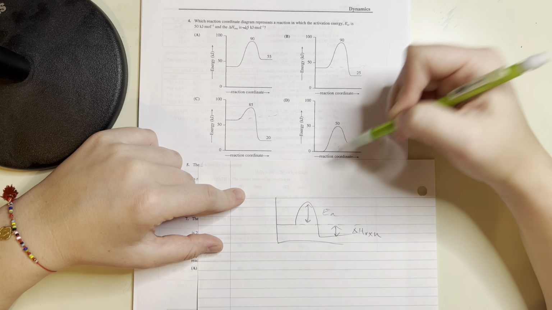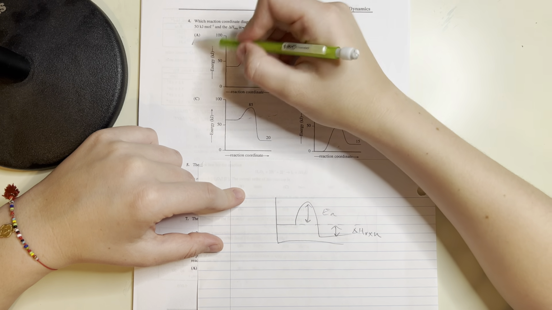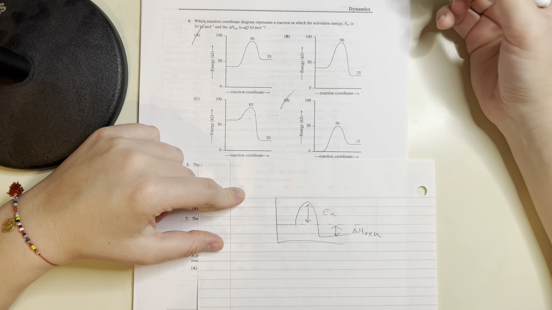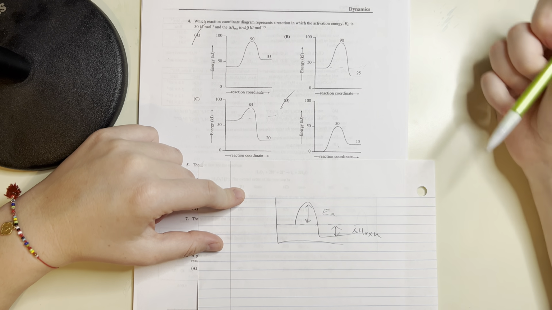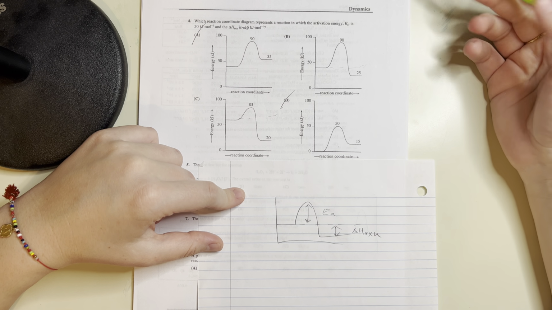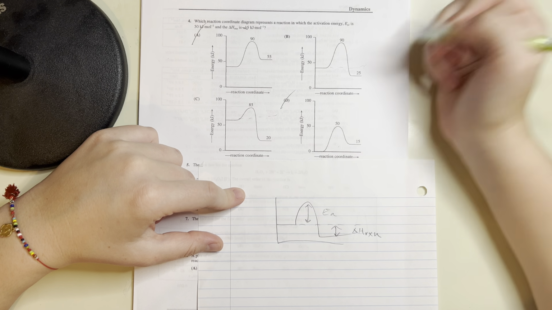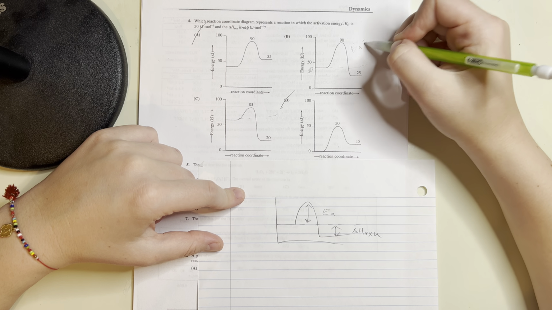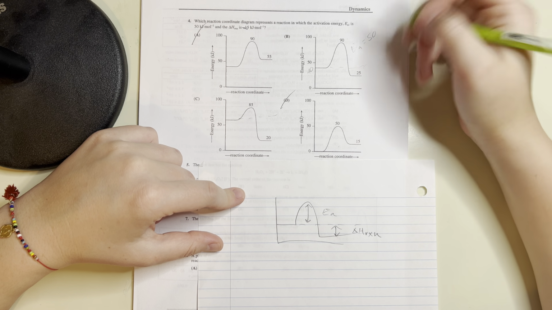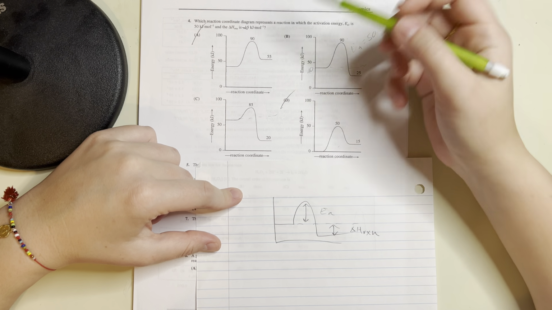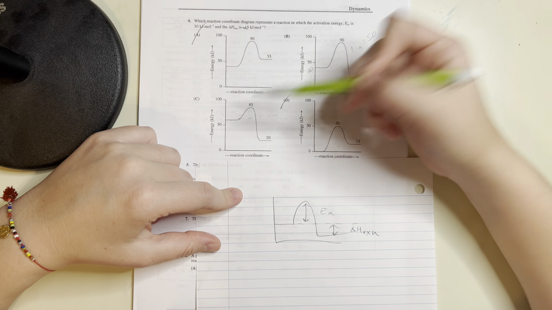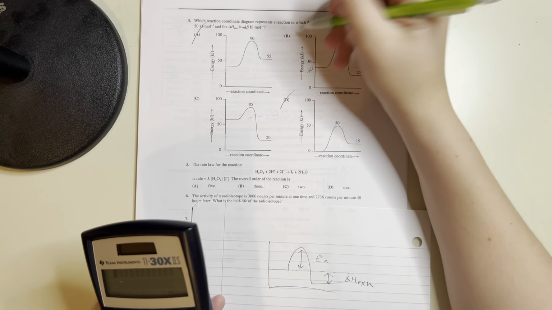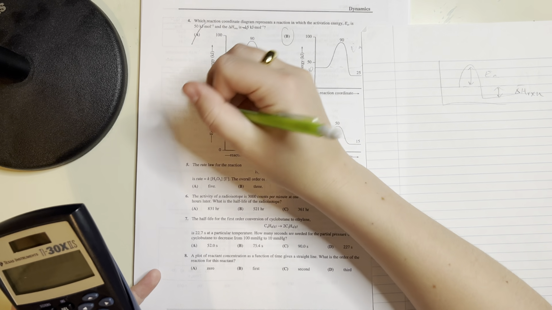So these two have a positive delta H of reaction, so we can already get rid of those. Activation energy is 50. If we look at this one, it starts around 40 and goes to 90, so this activation energy would be 50. That's correct, but let's look at this one. Here we're about 60 to 85. This is definitely not it, so B is our answer.